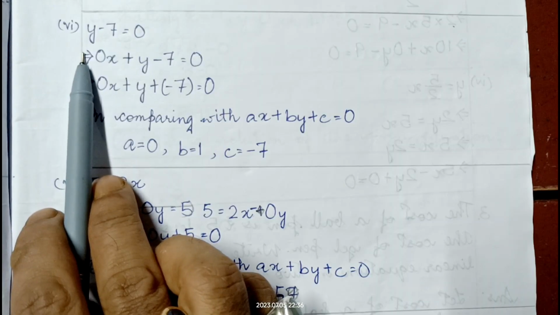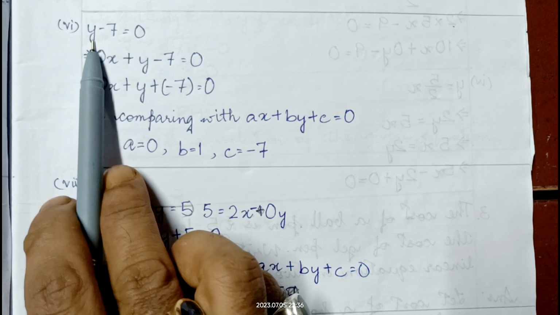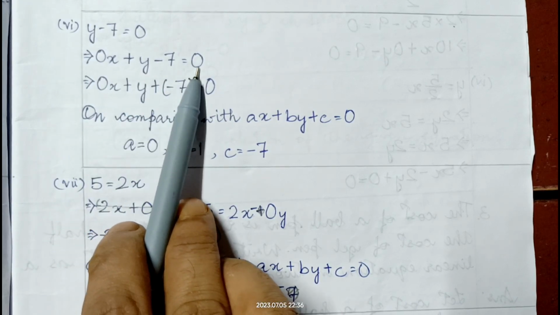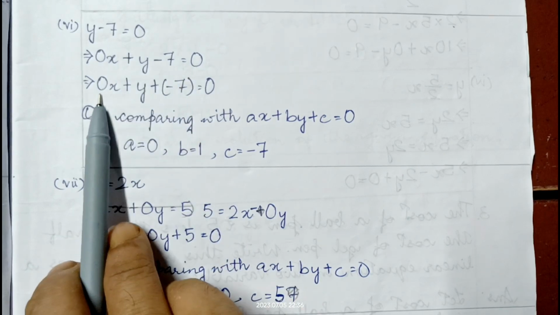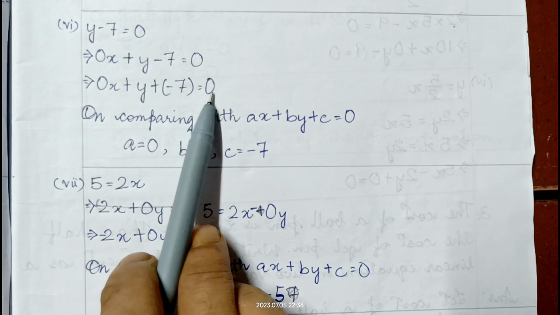In the sixth part it is given y minus 7 equals 0. As you can see here, the x part is missing, so we can write 0x plus y minus 7 equals 0. This can be written as 0x plus y plus minus 7 equals 0.